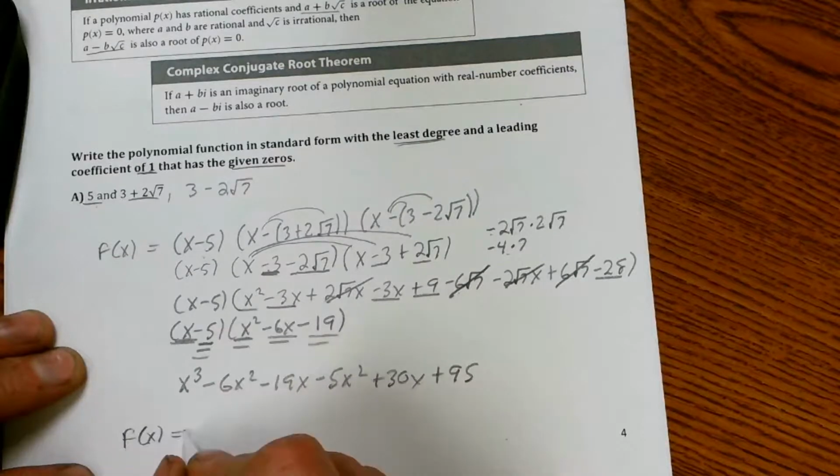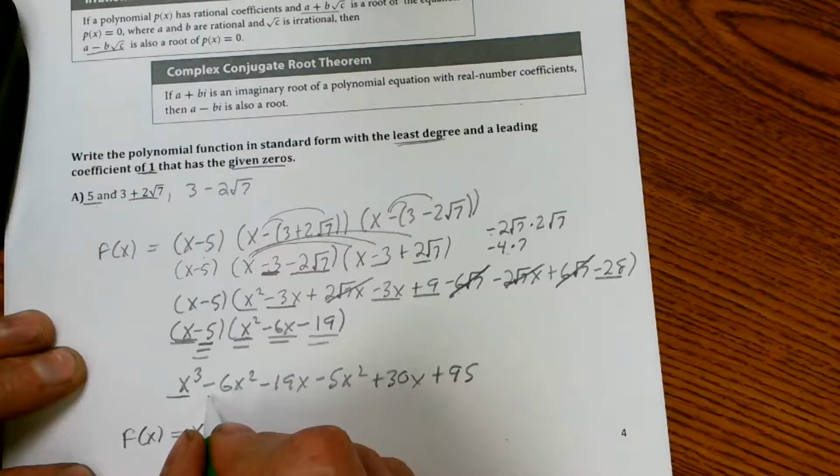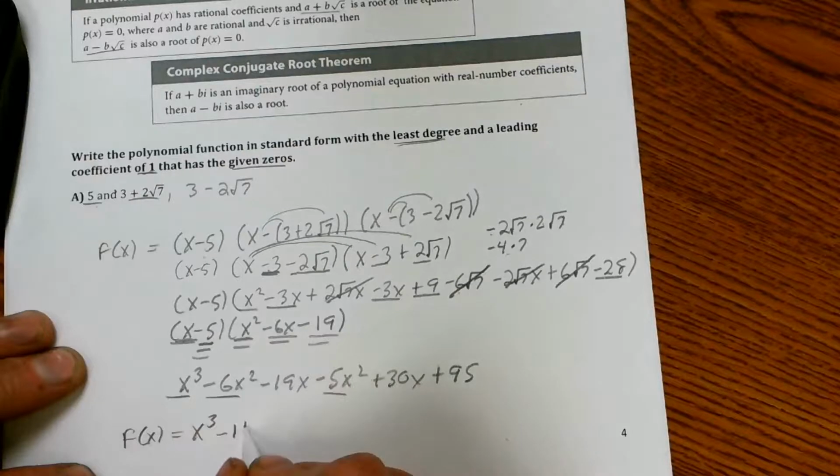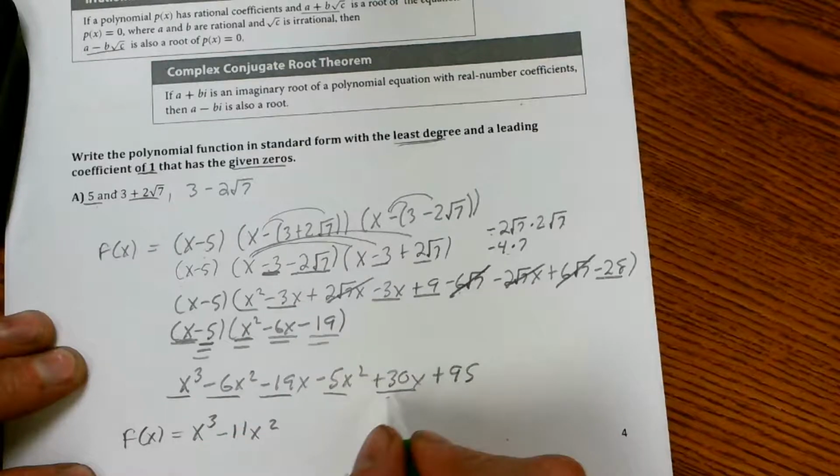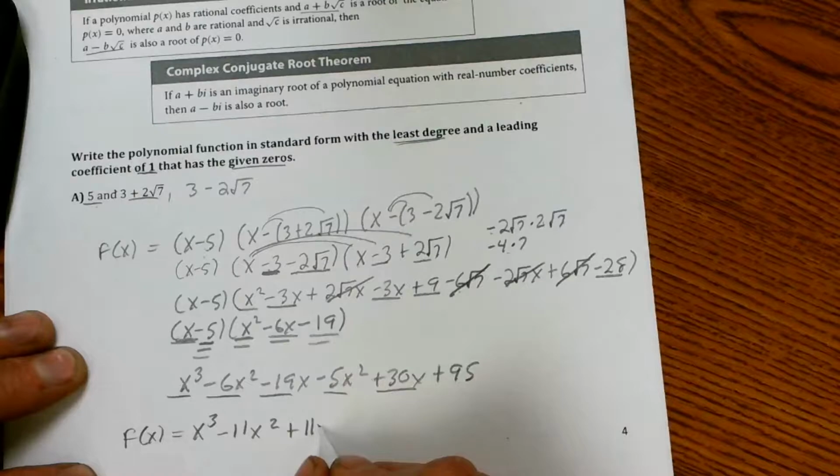It looks like f of x in my final standard form is equal to x cubed. Looks like I've got an x squared and an x squared here for a negative 11x squared. Got a negative 19x and a positive 30x. That should make positive 11x. And plus 95 for my final standard form.